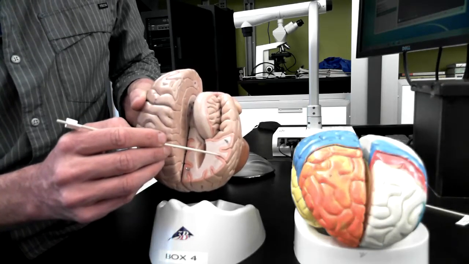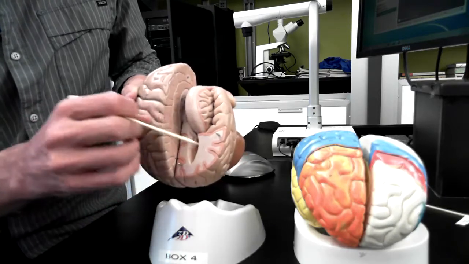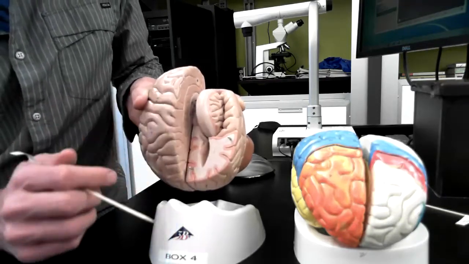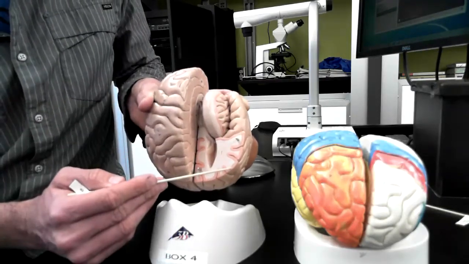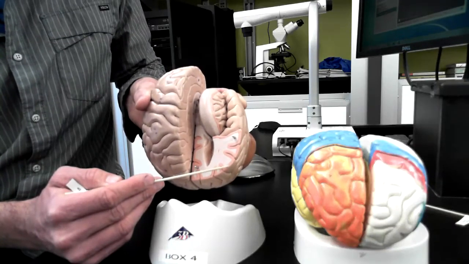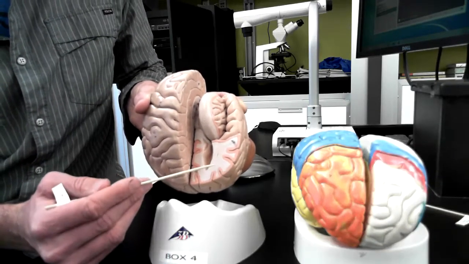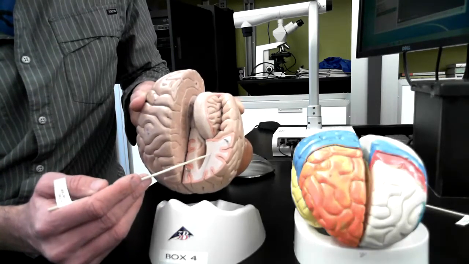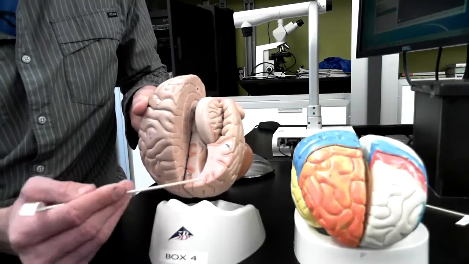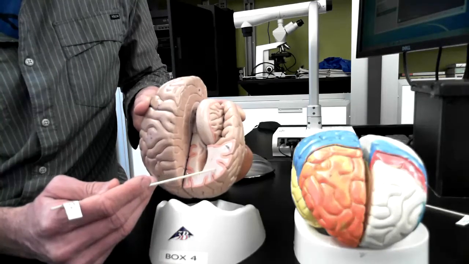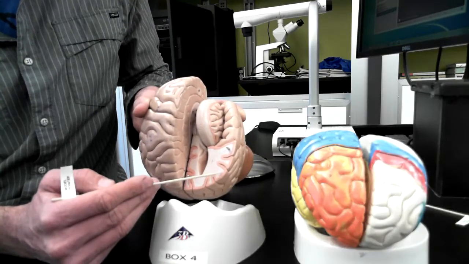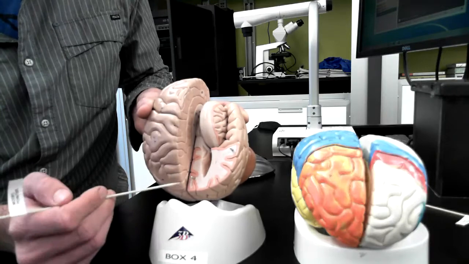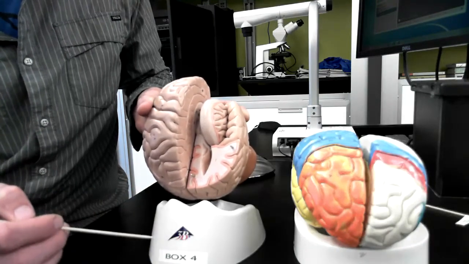And that's where the nerve cell bodies are going to be located. That's where neurotransmitters are being released onto, and that's where actual integration occurs. Thinking occurs in that cerebral cortex. And this is the white matter of the cerebrum, and that's just made up of axons. And so these are just axons taking sensory information to the cerebral cortex and axons taking motor information away from the cerebral cortex.